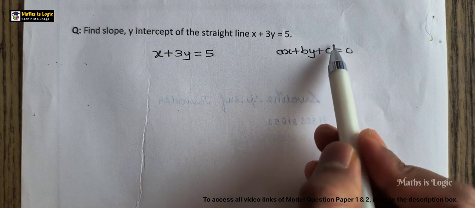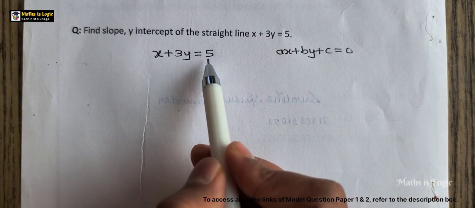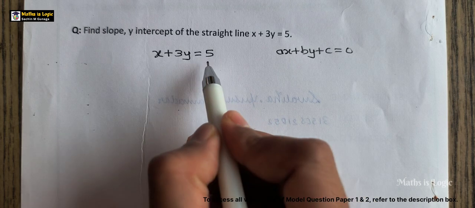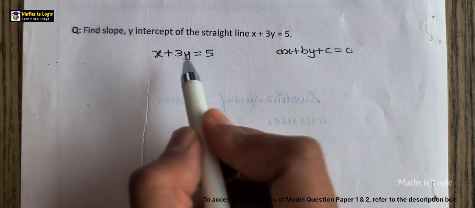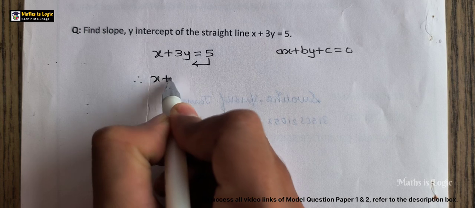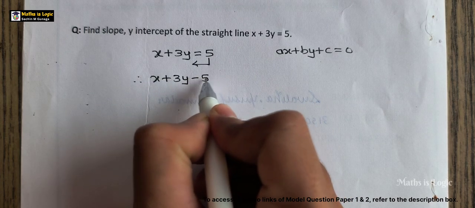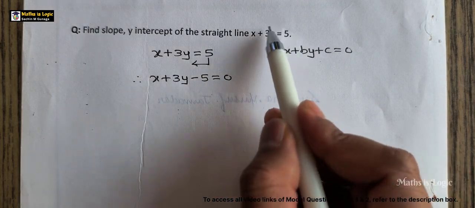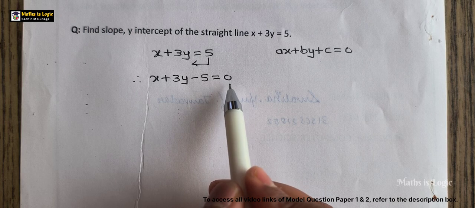This c is on the left hand side, but in the given equation that c is on the right hand side. Therefore, in the first step, bring this 5 to the left hand side. So x plus 3y as it is, plus 5 becomes minus 5, is equals to 0. It means the given equation first needs to be brought into standard form.